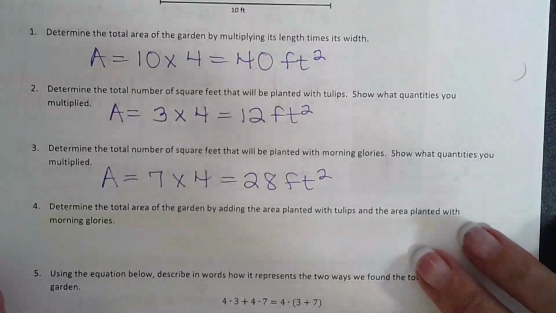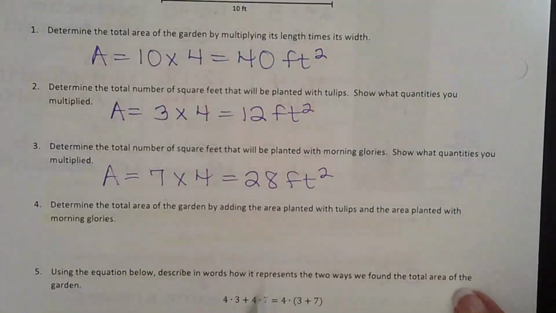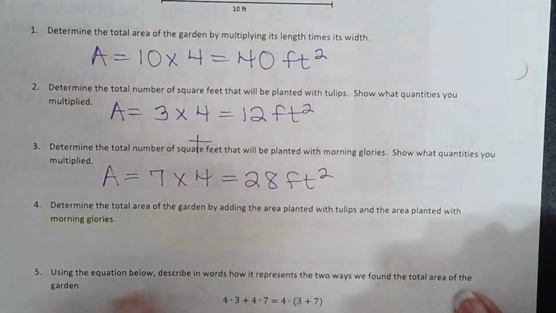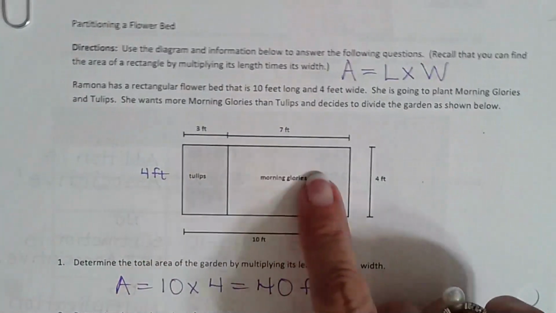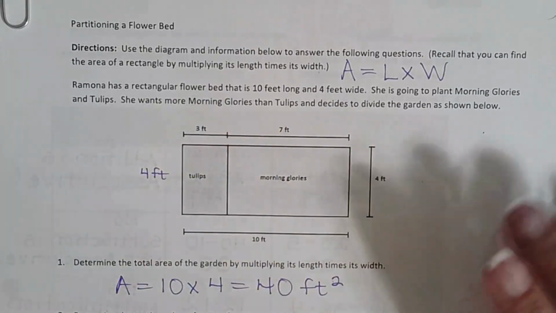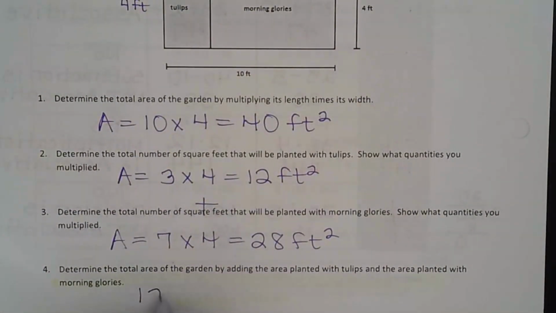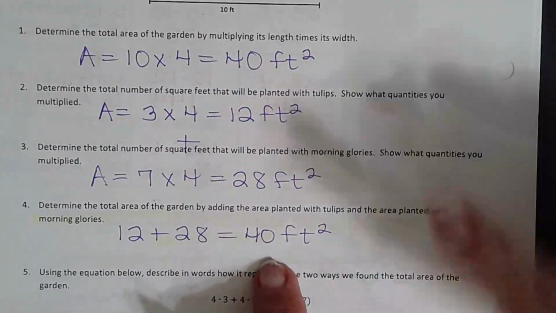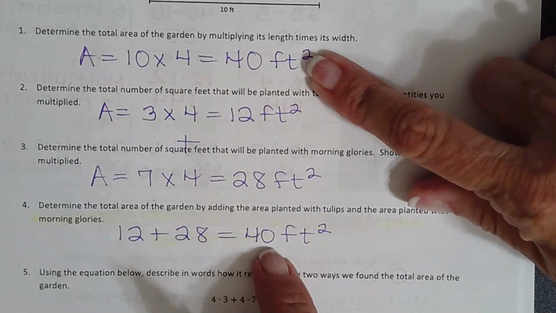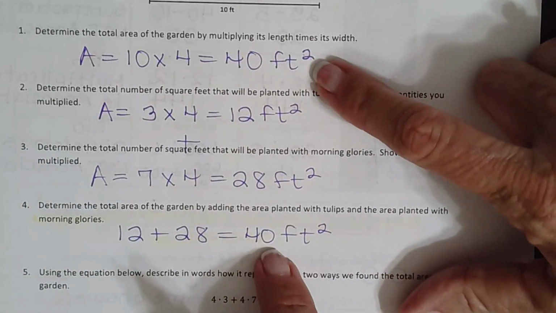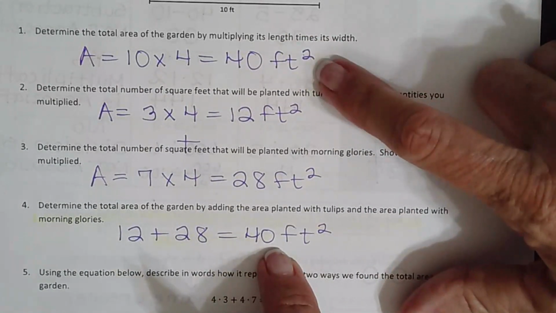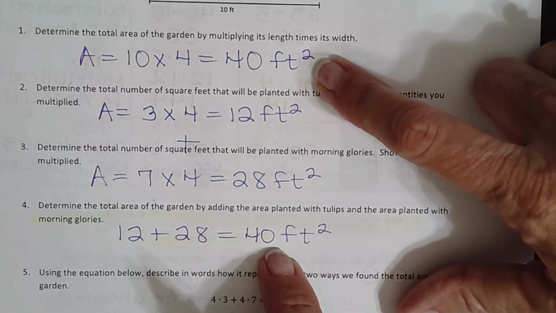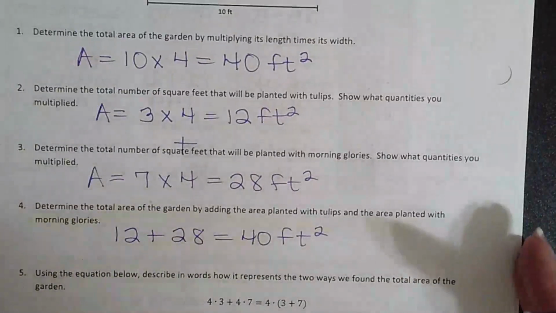So determine the total area by adding these two together. Because isn't the tulip area plus the morning glory area the total area? So we get 12 plus 28, and that is 40 square feet. Oh, sound familiar to you? Look at that. Same answer. So it doesn't matter whether we partition it and do it by pieces, or if we do the whole thing, we get the exact same answer. Because how could the area differ, right?